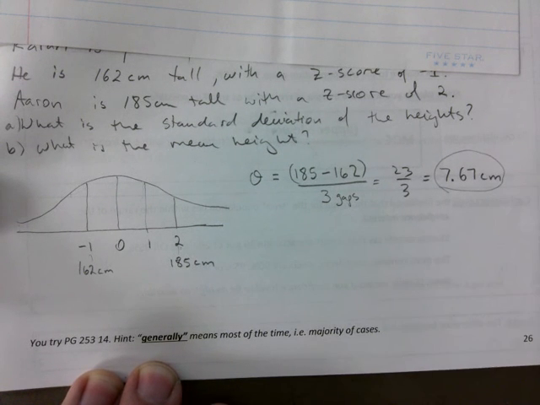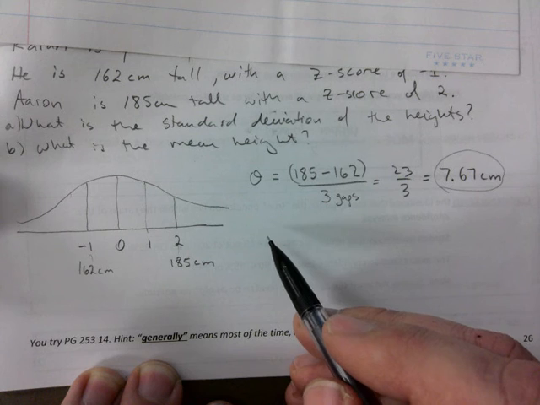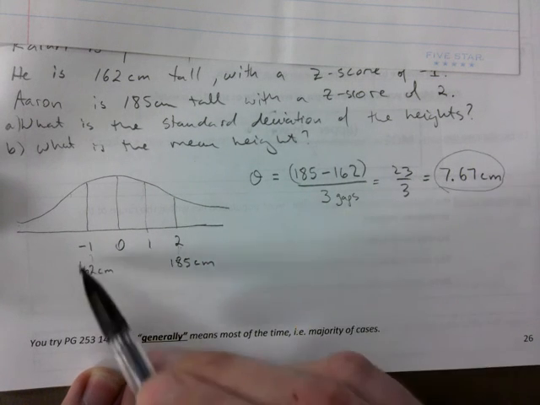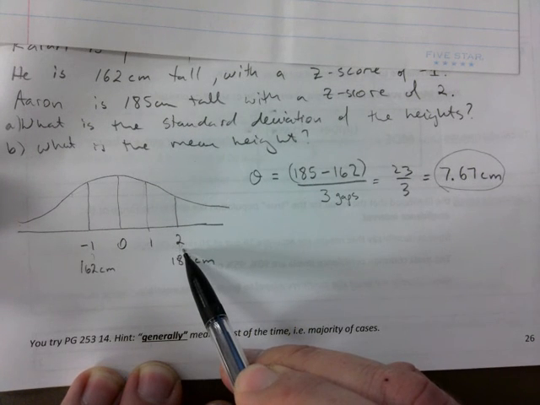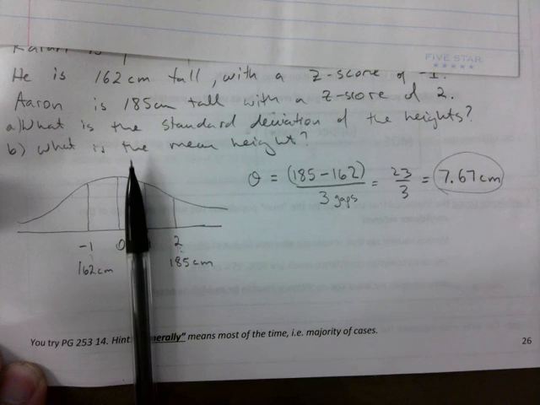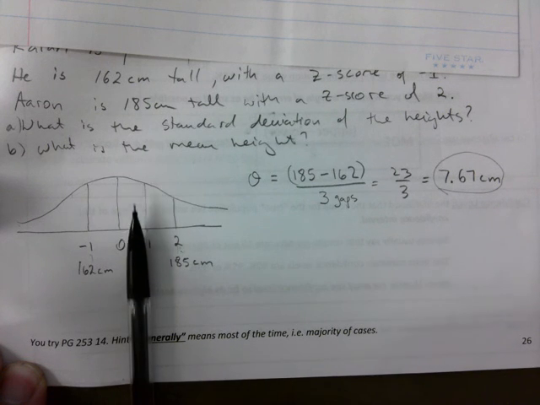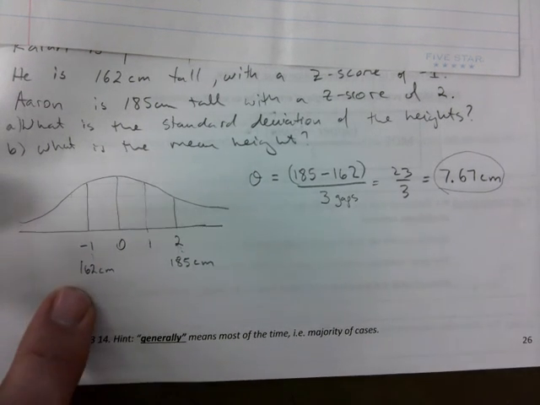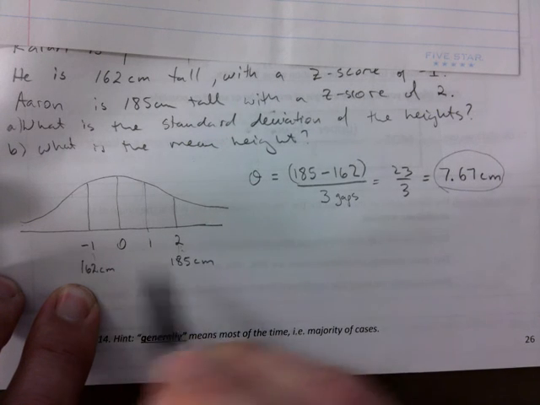And now you have a choice. You cannot use this plus that divided by 2. Because if you did this plus that divided by 2, you would find this value here. Instead, what you use is just either one of these values.